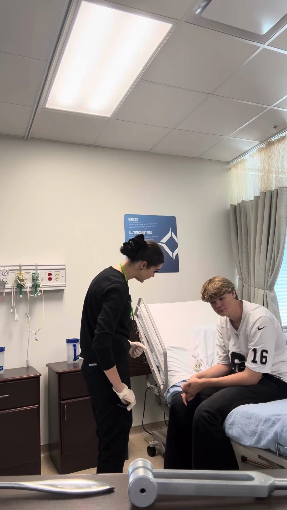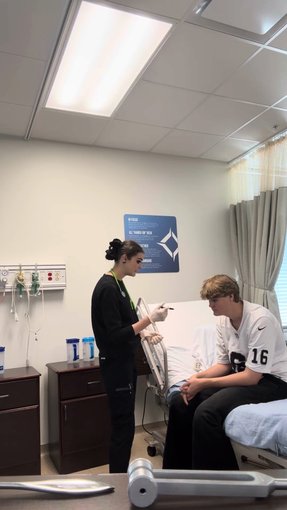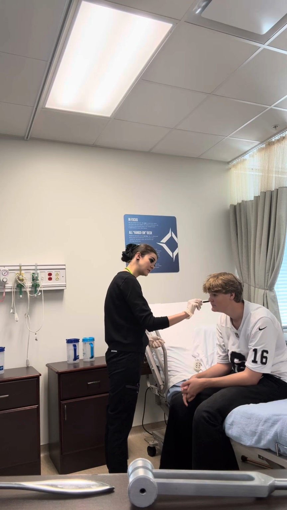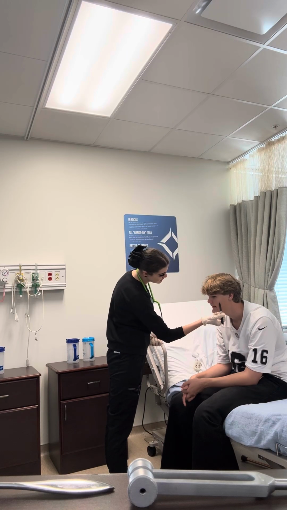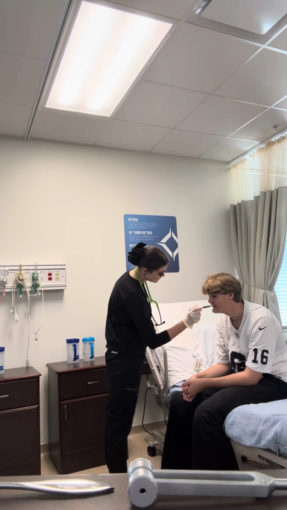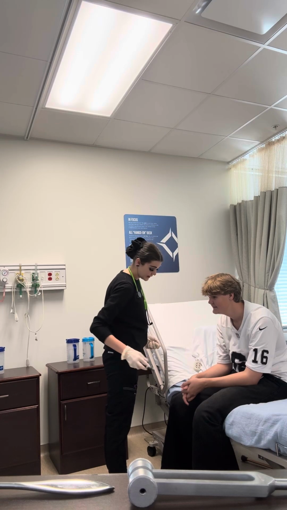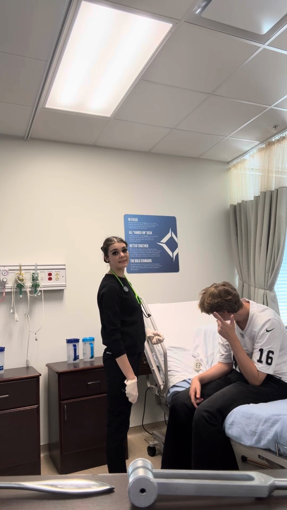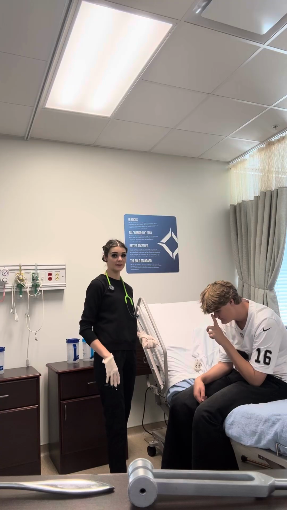We are now going to check to see if my patient has light touch sensation. Yes. Perfect. Those are also testing the cranial nerves.